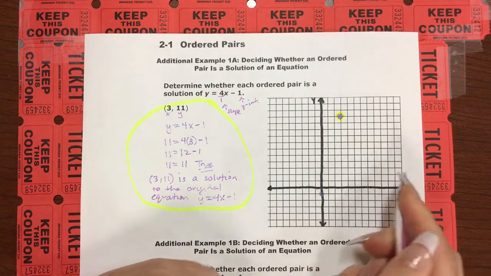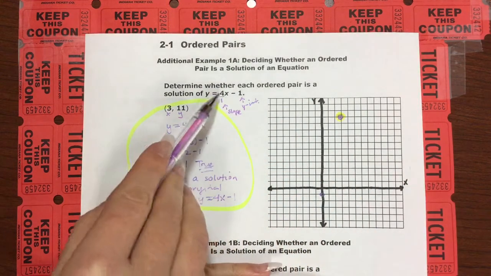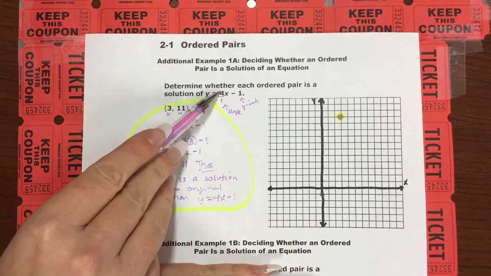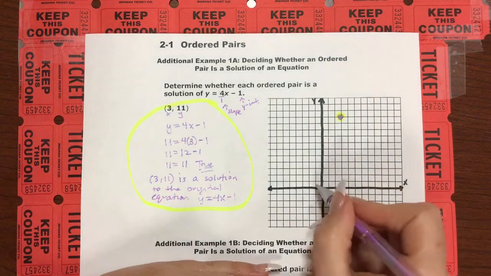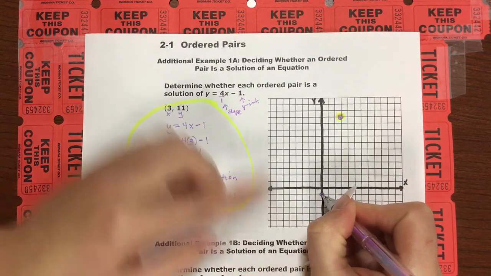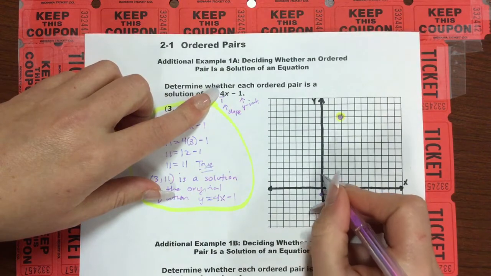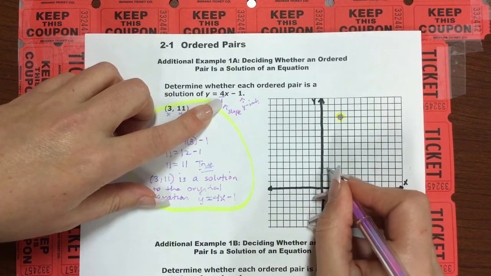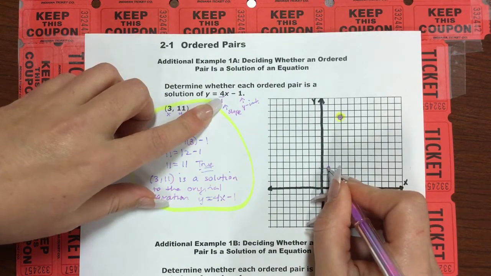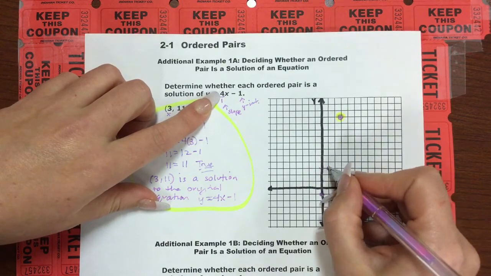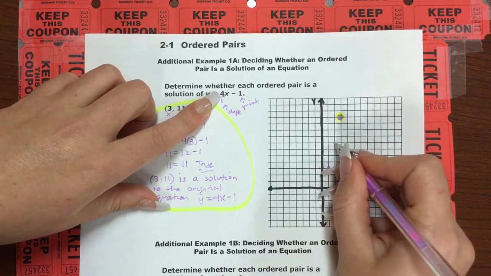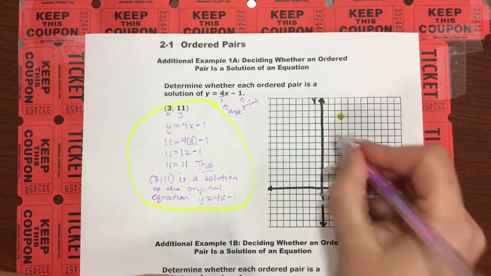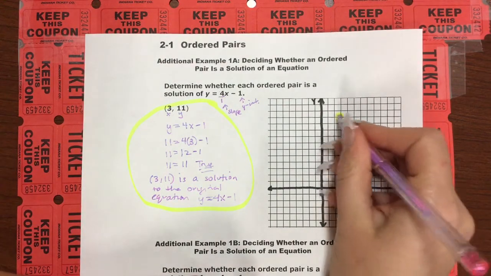To graph this, we graph the y-intercept, which is -1, so I'm just going to put a point right there. And then I'm going to do the slope. The slope is the change in the y over the change in the x. So from this y-intercept I'm going to go up 4, 1, 2, 3, 4, and over 1. And then from this point, I'm going to do the slope again. Up 4 and over 1. And then again, up 4 and over 1.